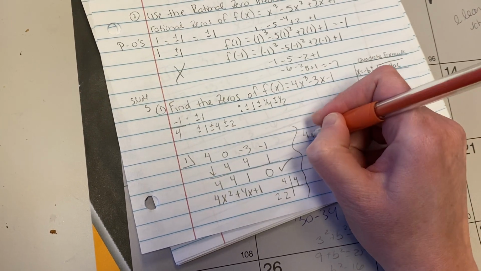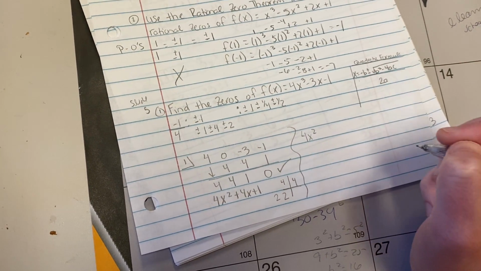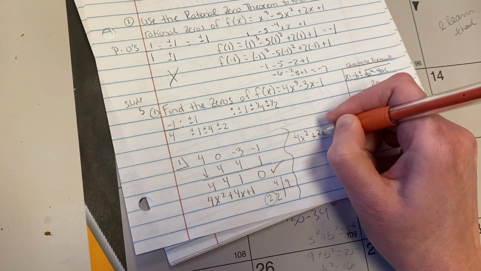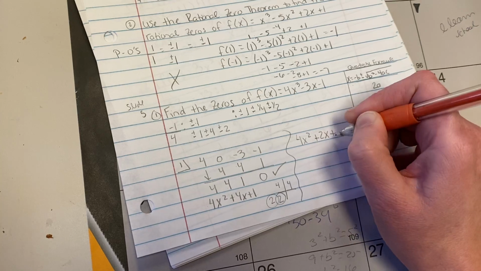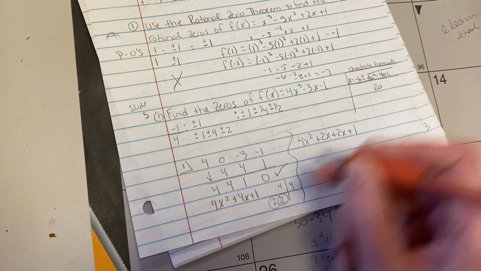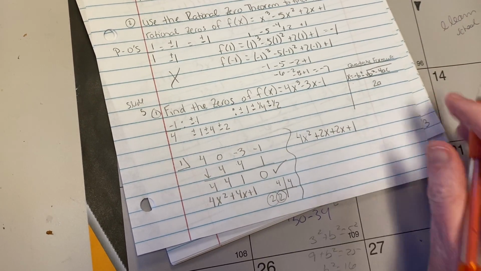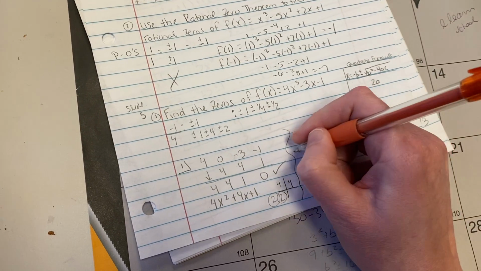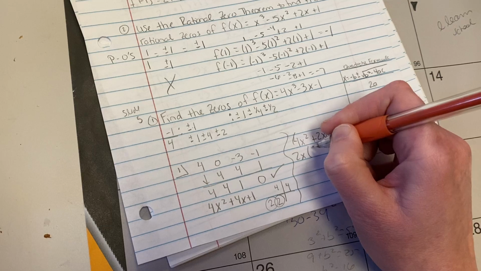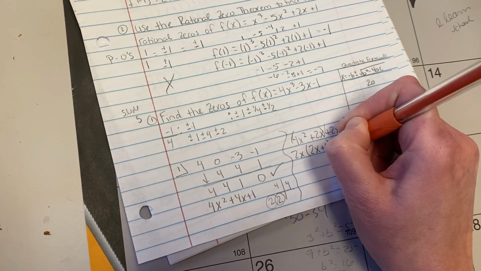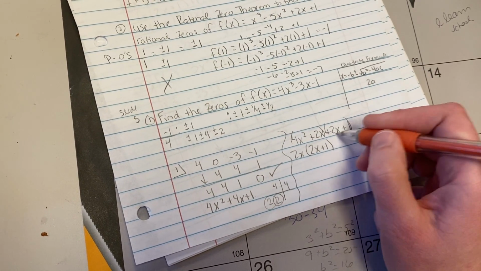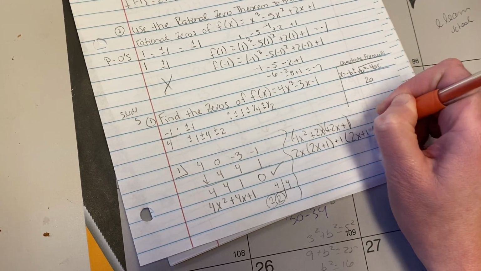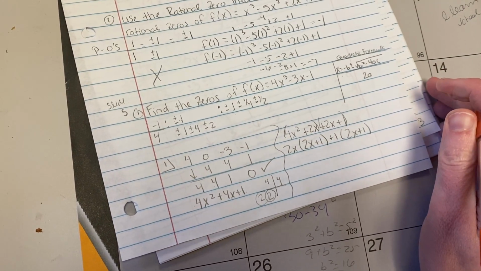Or you can use your quadratic formula. I have 4x squared plus 2x from here, plus the other 2x from here, and then plus 1. So I took this and broke it down into this. Then I'm going to group. My GCF here is 2x, which leaves me with 2x plus 1 inside the parentheses. My GCF here is +1, which leaves me with 2x plus 1 inside the parentheses.